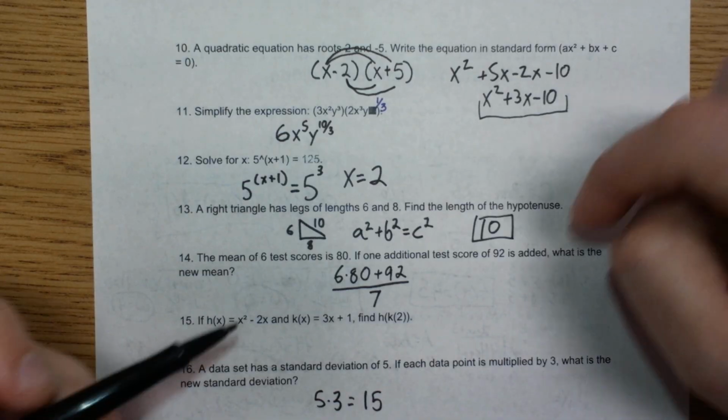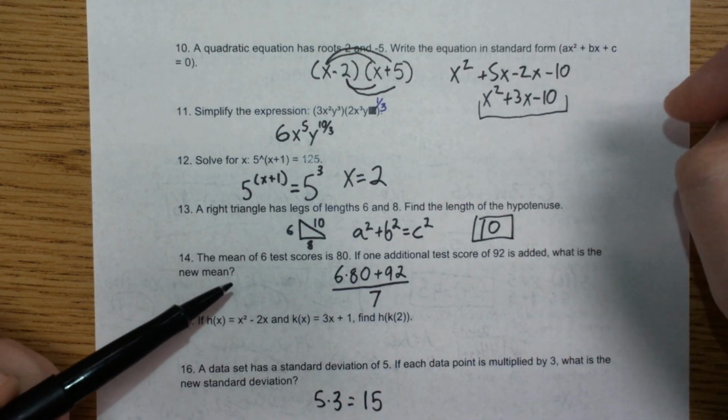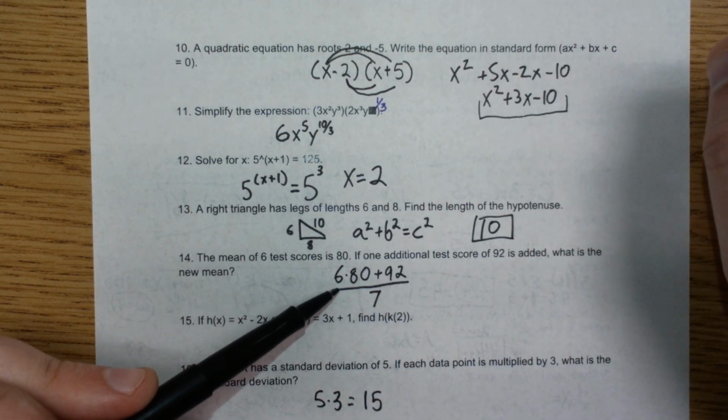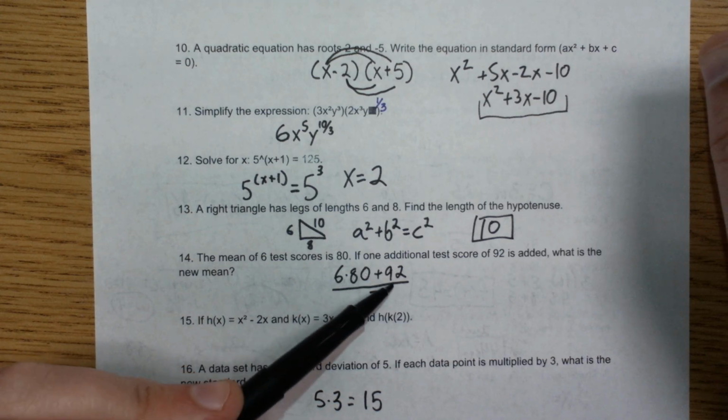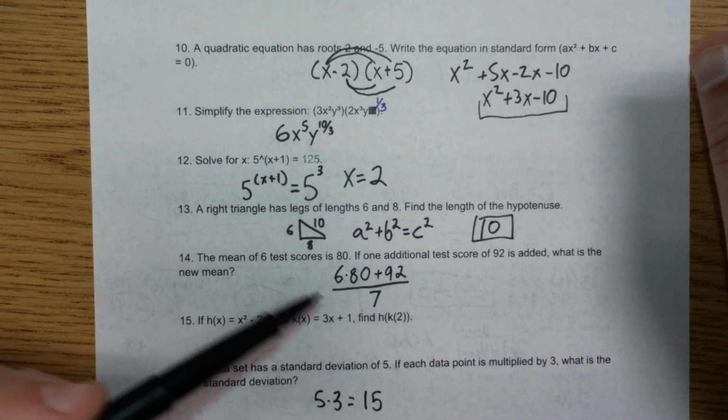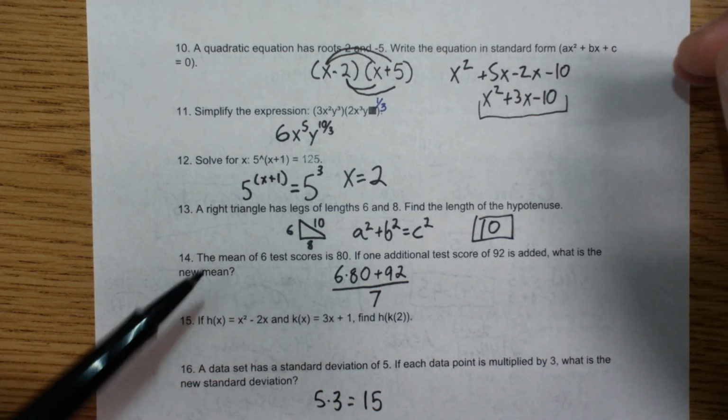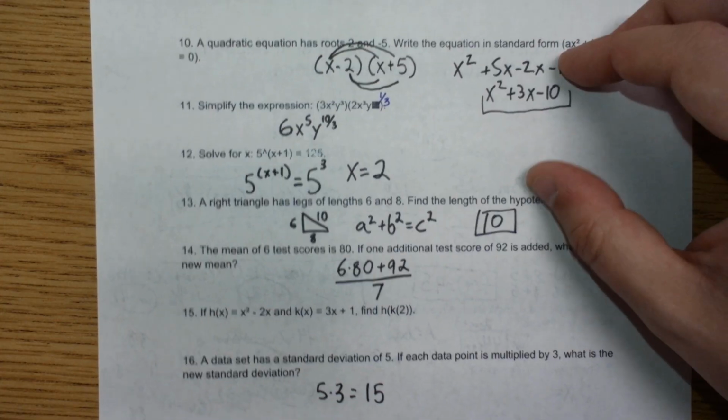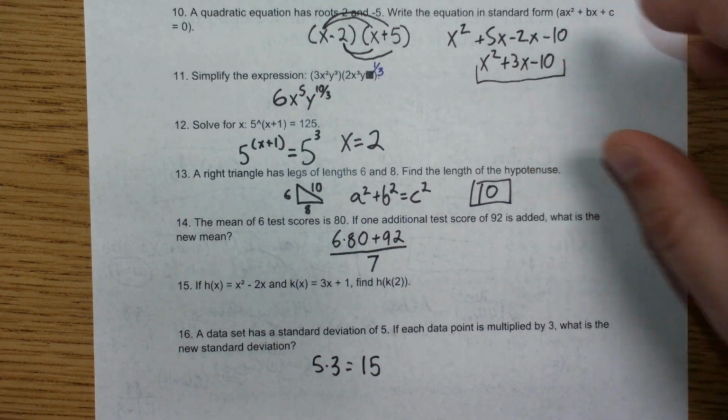Okay, finding the mean, if you add a test score of 92 in, you'd need to multiply by 80, add 92 to that, and then divide it by 7. Should bump it up a little bit on that. I won't solve it out here right now just for time's sake.